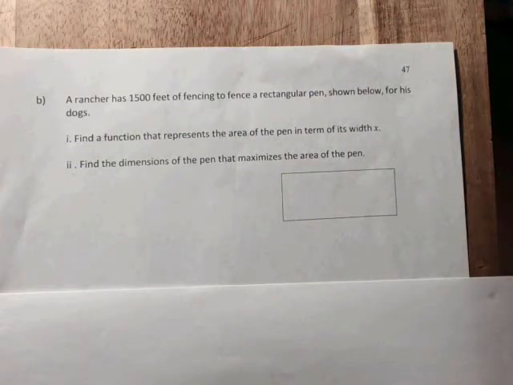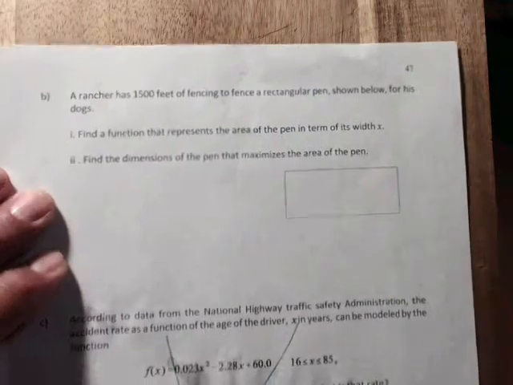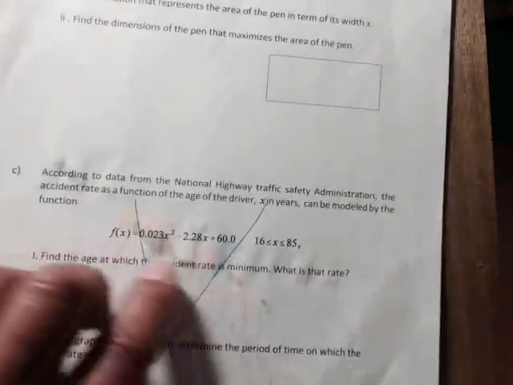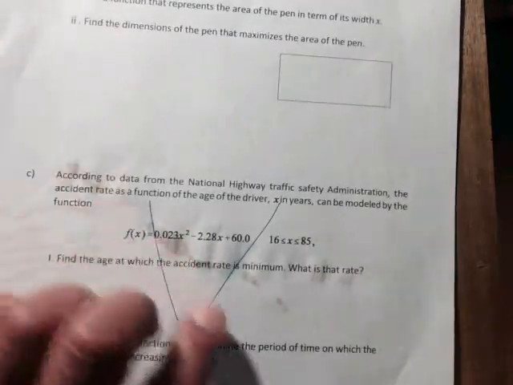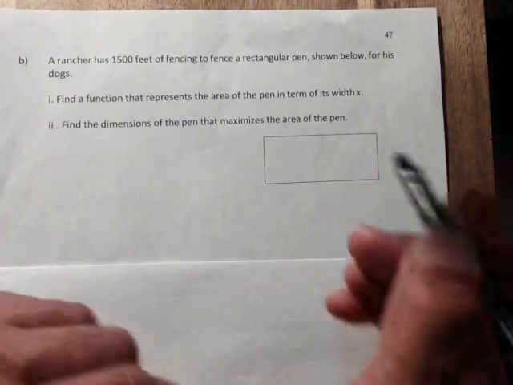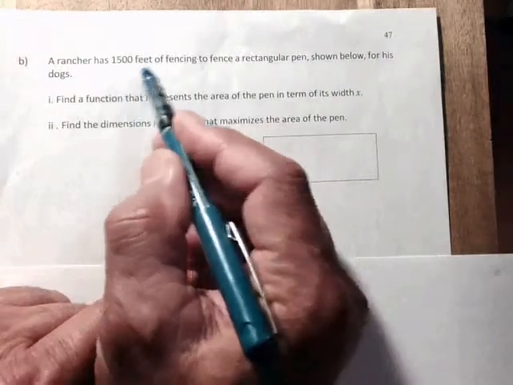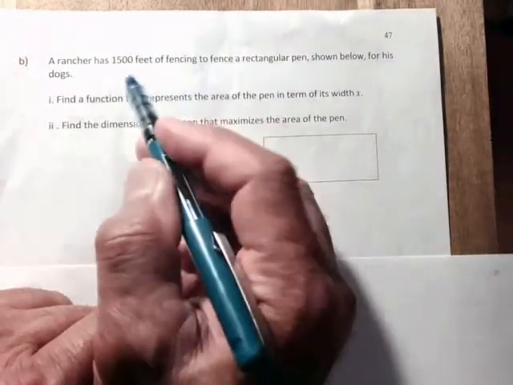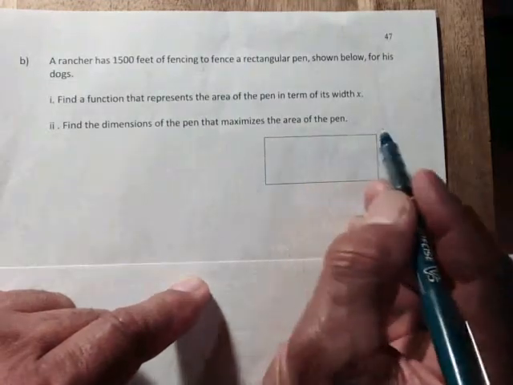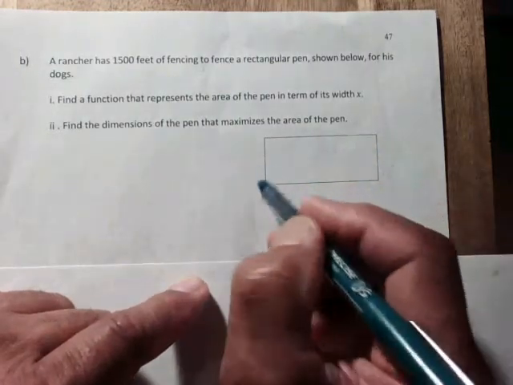Let's do one more example. I will not do this last one. Let's do this one. It says we have 100 feet of fencing. So we have a fixed amount of fencing. I can put it around a rectangular pen for my dog.